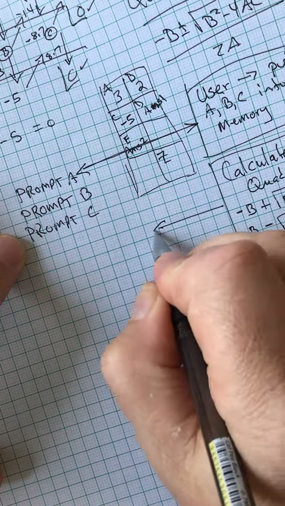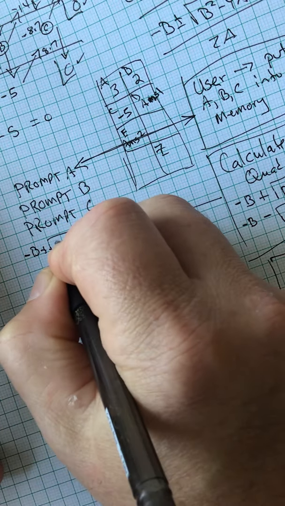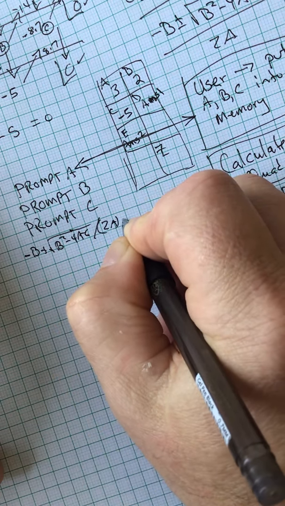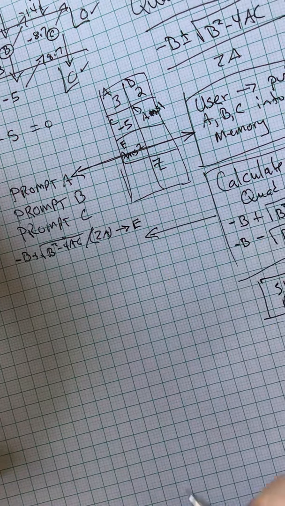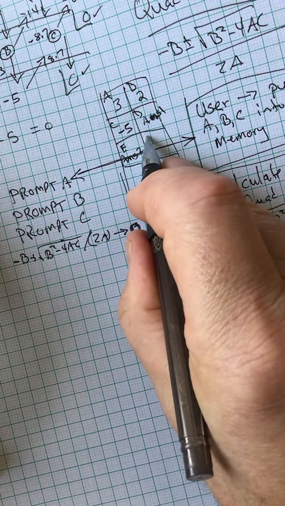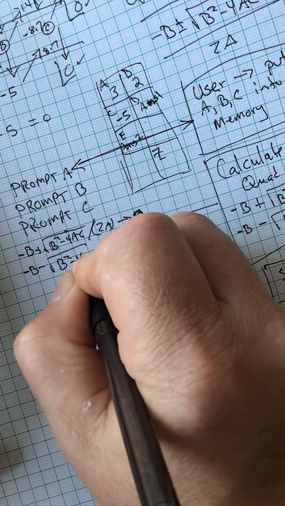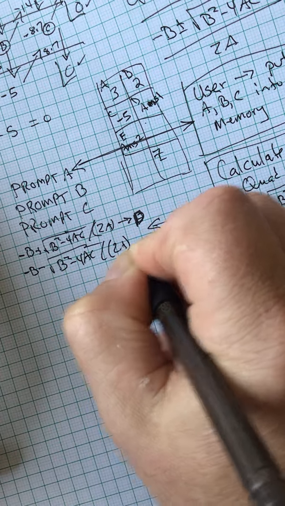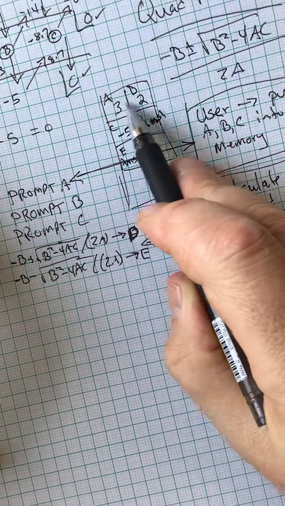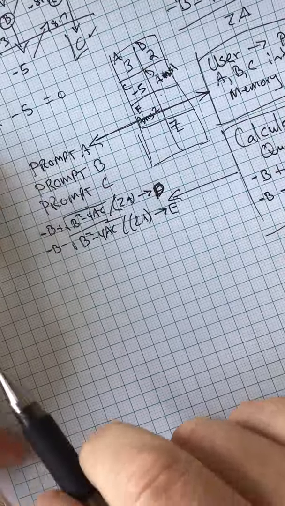Then here, I want the calculator to calculate it. Okay, well, we're just going to say negative B plus square root of B squared minus 4AC divided by 2A, and store that in D, just like we did before. It'll calculate the answer and put it in spot D. And then I want negative B minus square root of B squared minus 4AC and divide that by 2A and store that one in E. So now I'm using memory locations A, B, C, D, and E. D and E now have the answers to the quadratic formula.